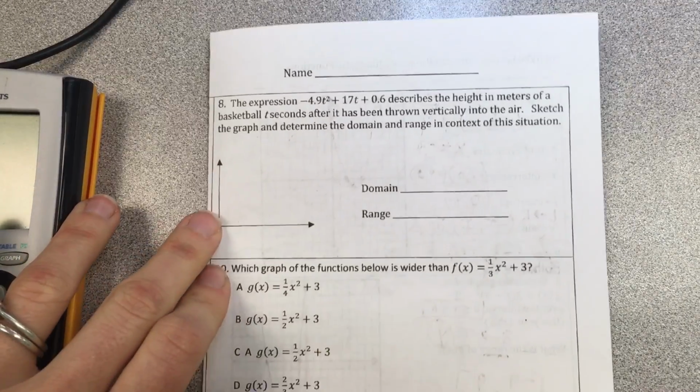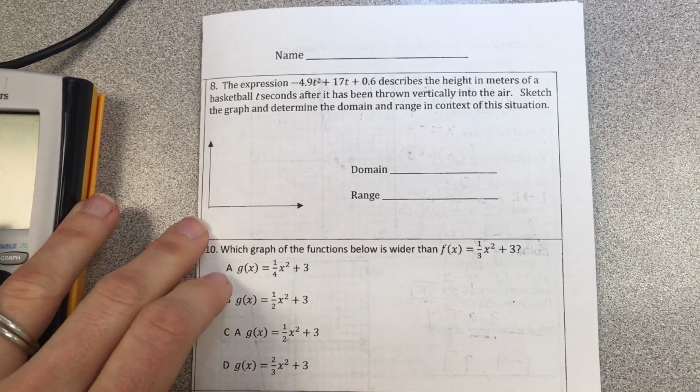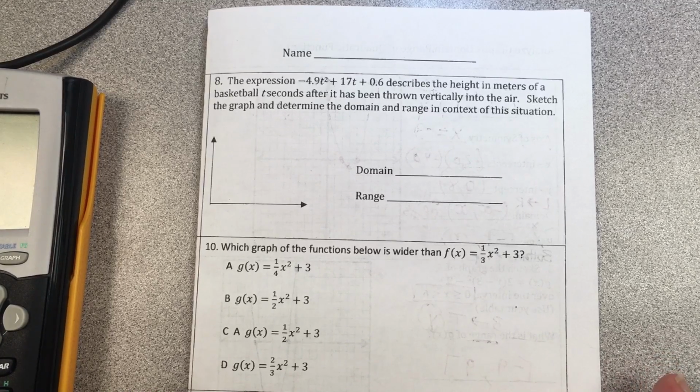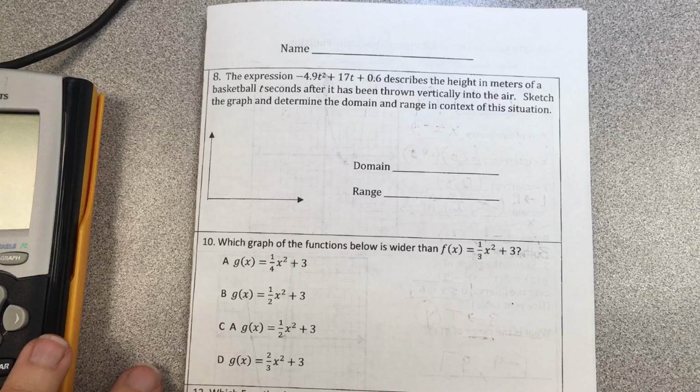All right. Number 8, the expression negative 4.9 t squared plus 17t plus 0.6 describes the height in meters of a basketball t seconds after it's been thrown vertically in the air. Sketch the graph and determine the domain and range in context of this situation. Okay.